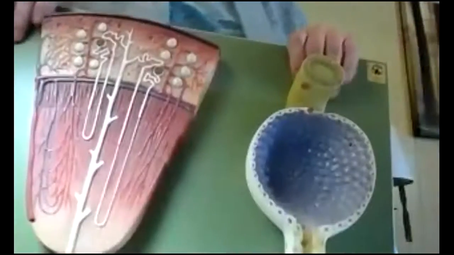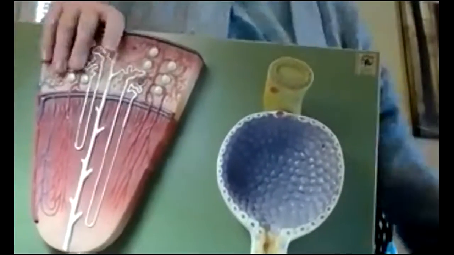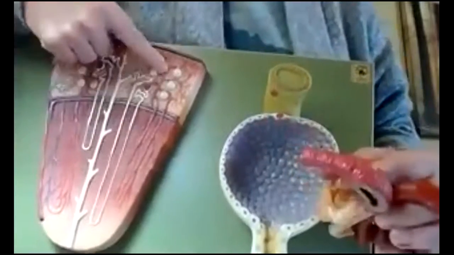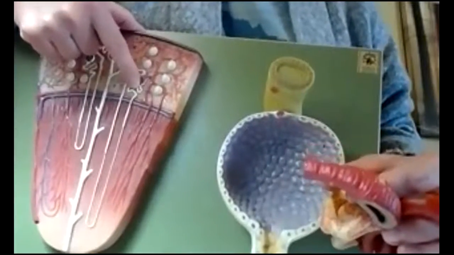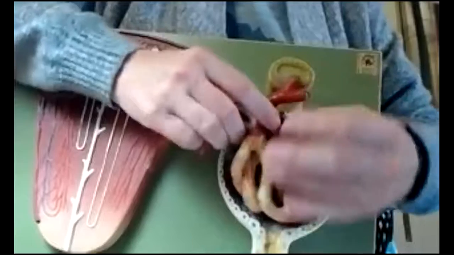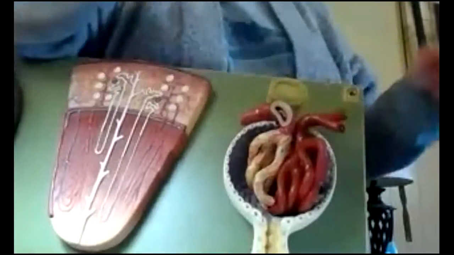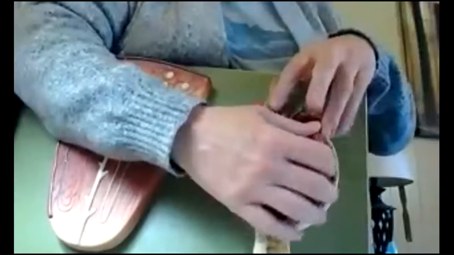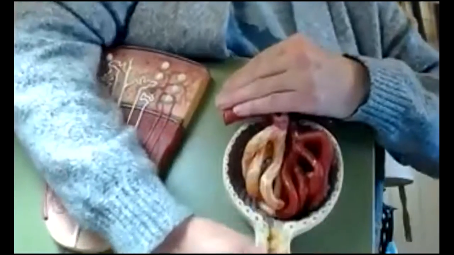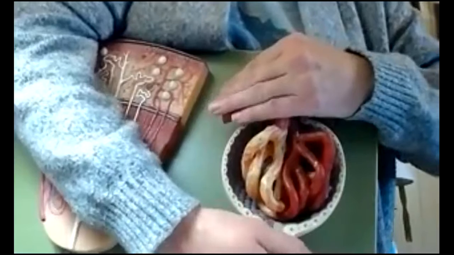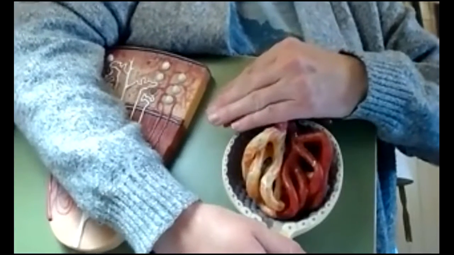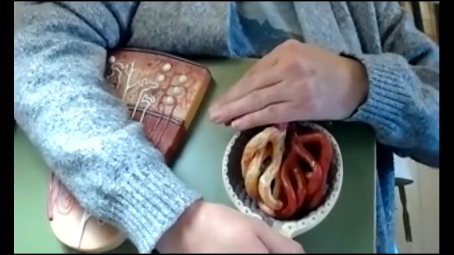So now we are going to take one of these renal corpuscles and blow it up and look at it over here. Everything within that circle that you can still see that I'm not covering up is your renal corpuscle.